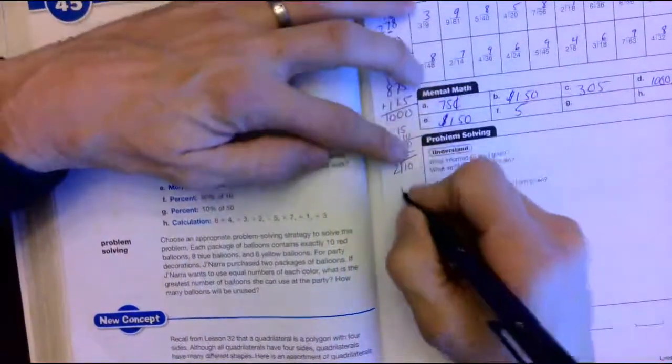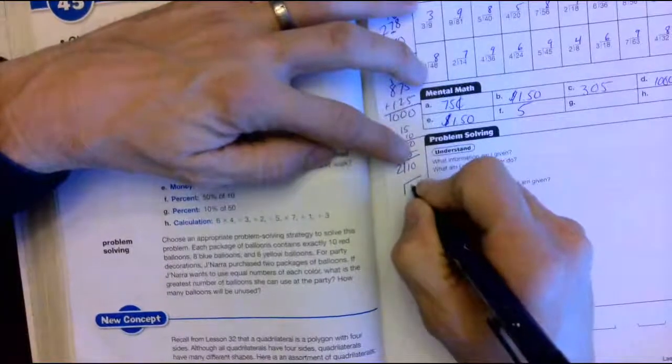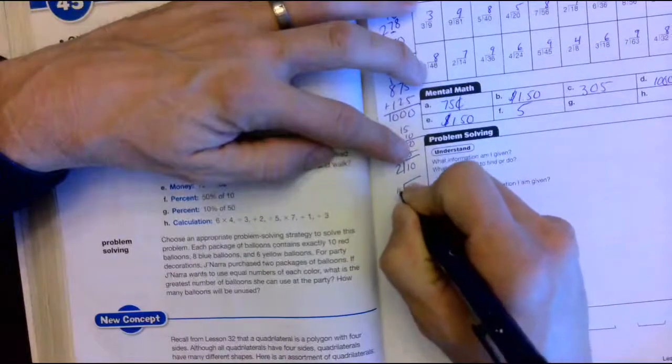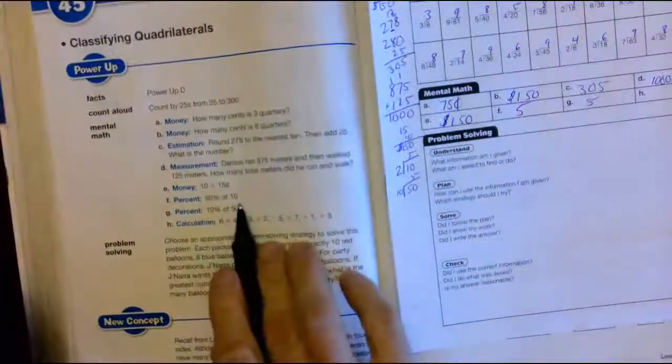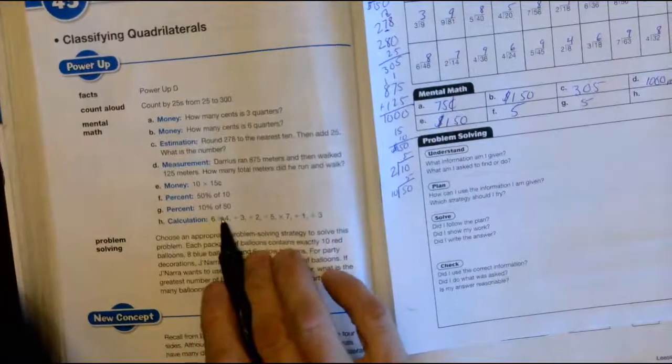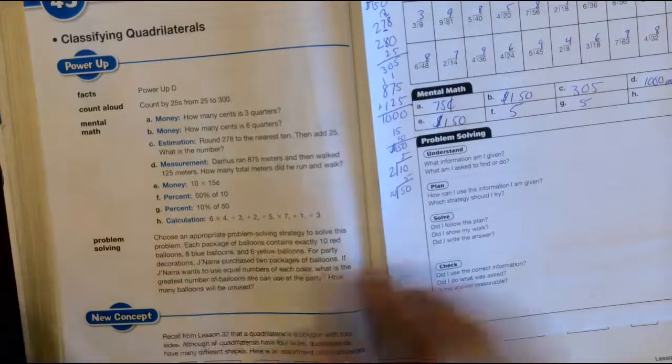Now you're going to take 10% of 50. When I say 10%, you say 1/10. So divided by 10 equals 5. That's pretty cool. 50% of 10 is 5, and 10% of 50 is 5.